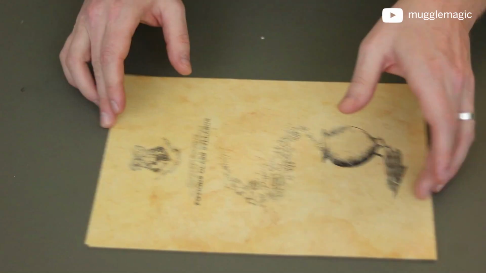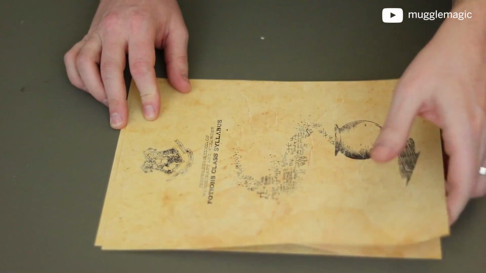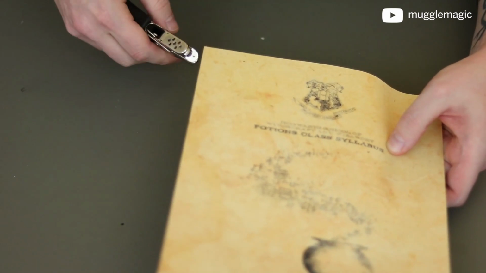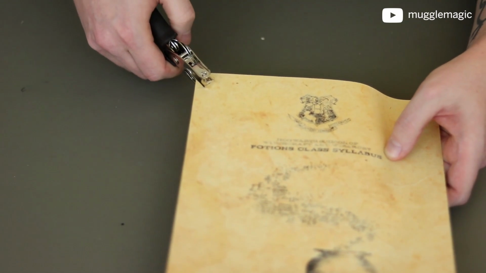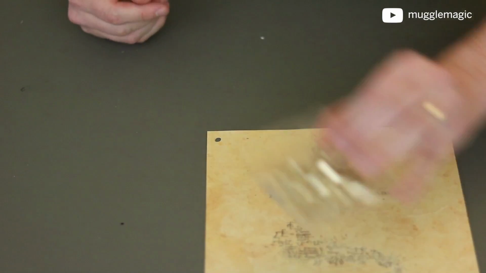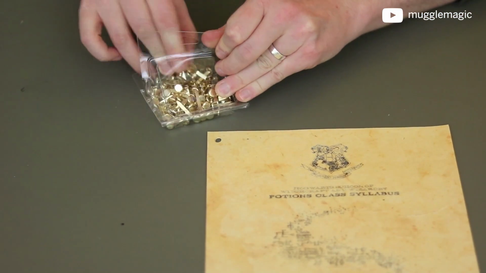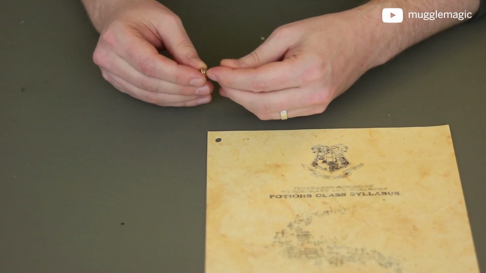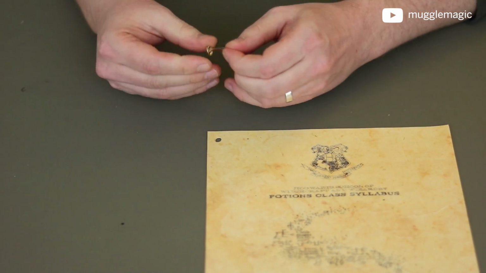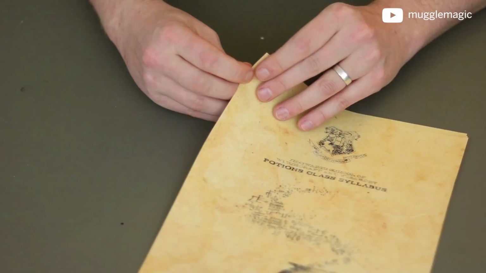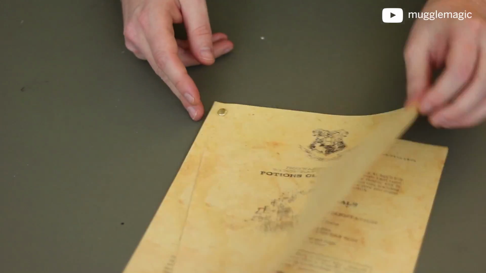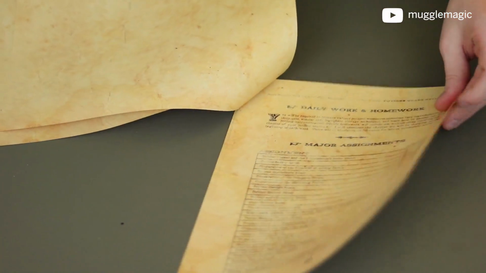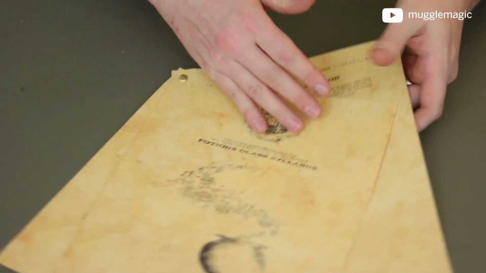And then once we have all of these single sheets cut out, you just want to stack them up. And we're going to take a hole punch and punch a hole right in this top right corner. And then we're going to use a brass fastener to fasten these together. And this is basically the same thing that we did with the Gilderoy Lockhart quiz. There you go. Now that looks a little better than having a staple up in the corner, which is why I did it this way. And you have your Potions Class Syllabus.